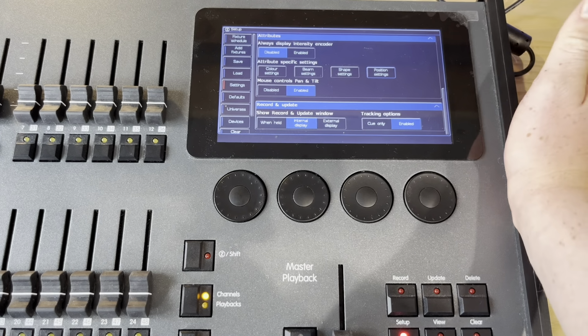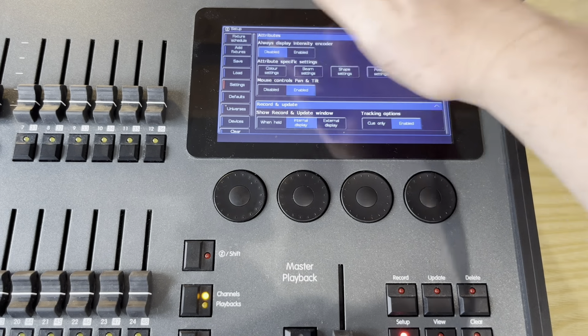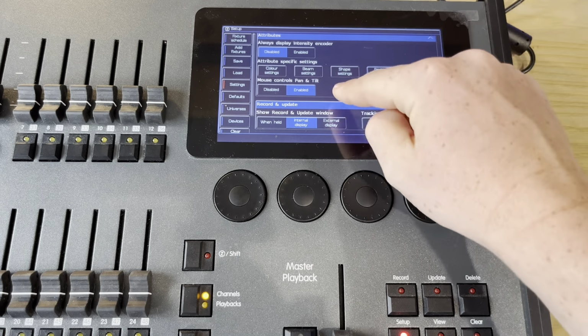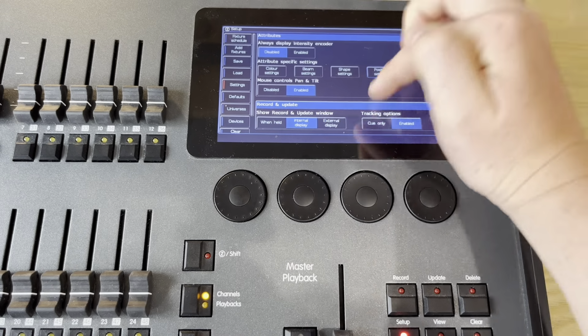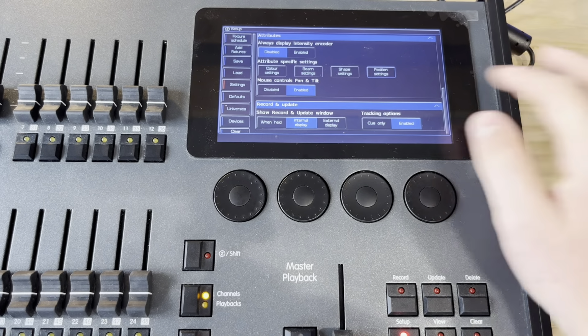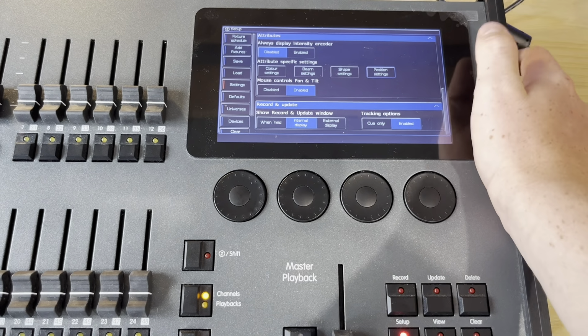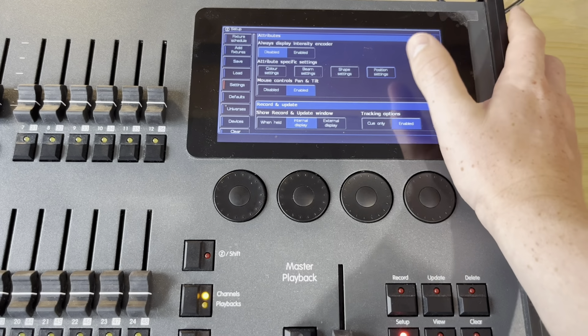The mouse control and pan and tilt is if you have a mouse connected and you've got the grid, so you can control the pan and tilt, the grid with the cross. So the mouse control can then control that, and that's enabled if we control the mouse. Record and update, show record.